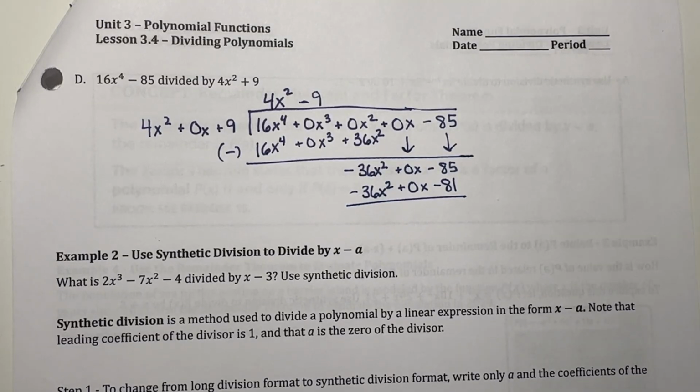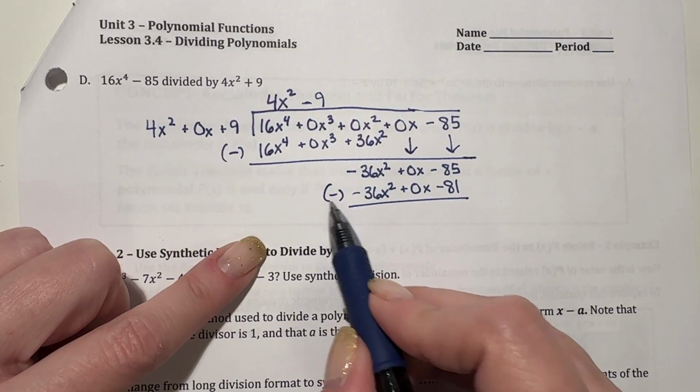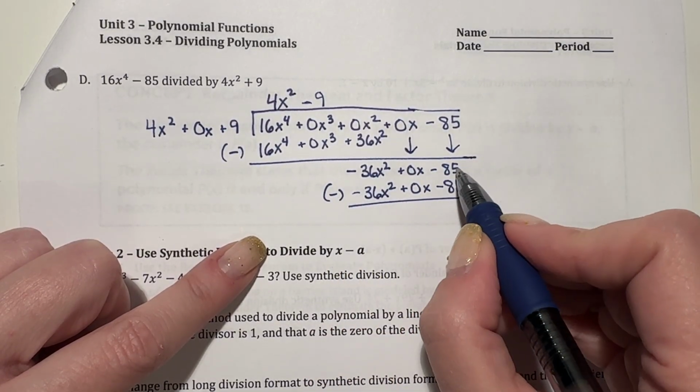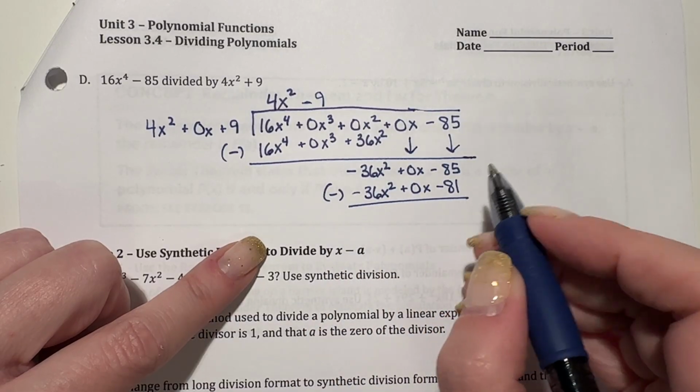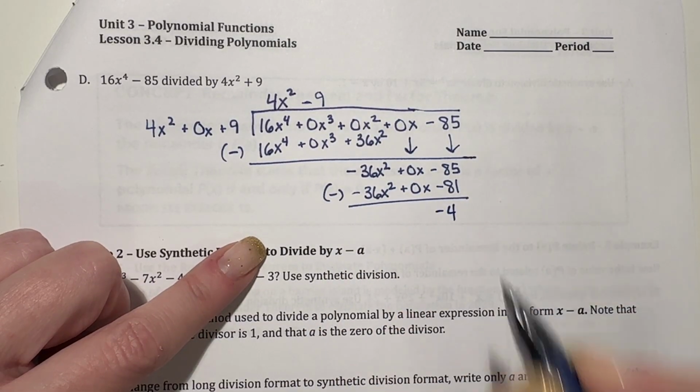Okay, let's do that subtraction and write it out. Remember, you're subtracting, so force yourself to do it. Negative 36 minus 36 is 0. 0 minus 0, of course, 0. Negative 85 minus negative 81 is going to be negative 4.